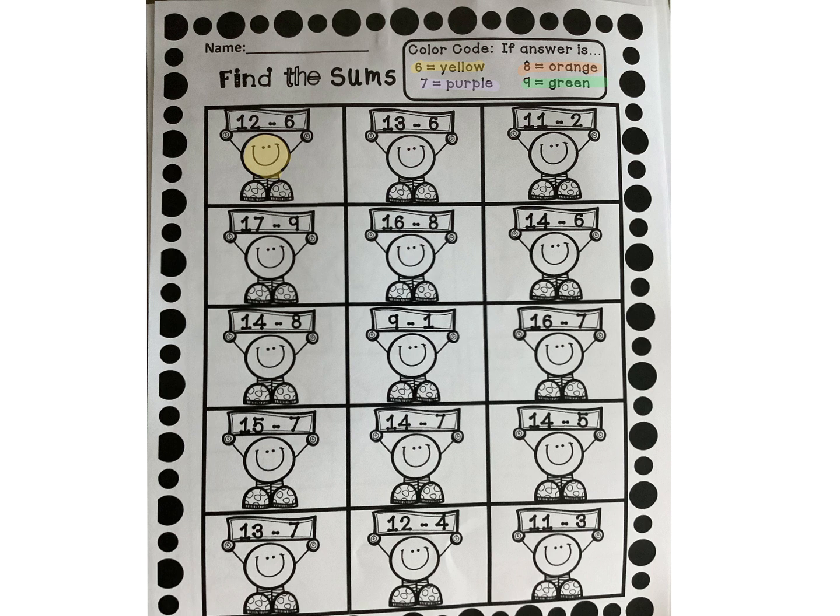13 minus 6 is what color? 13 minus 6. That's gotta be 7. So it's purple. Yeah. And 11 minus 2, what's that one? 9. So it's going to be what color? Green. Good. And then, boys and girls, you can finish the rest on your own.